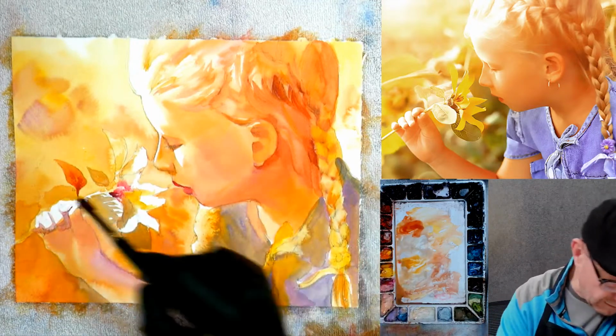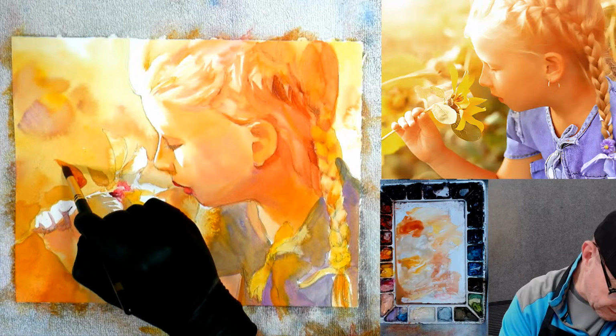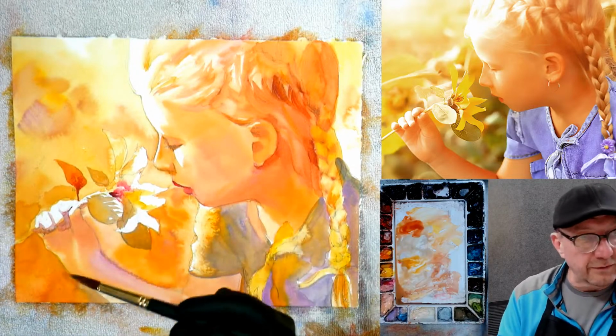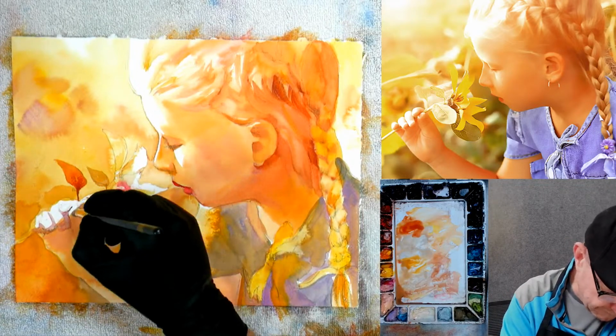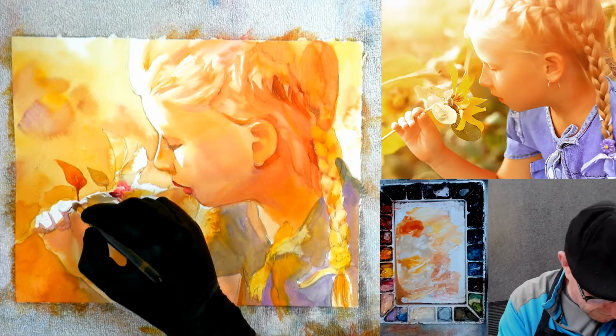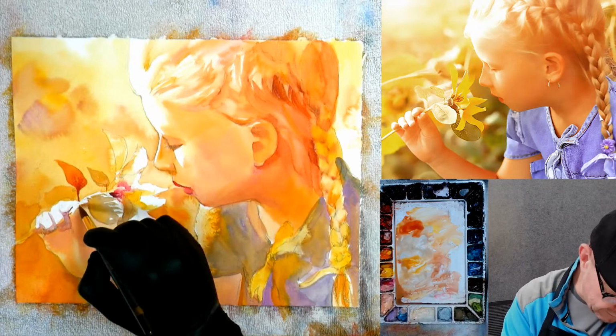I can float some yellow on the tip right here. I can float some yellow in there. I can float colors into those wet washes. That's floating your pigment. And you do that so much, so it's important to learn how to do that.